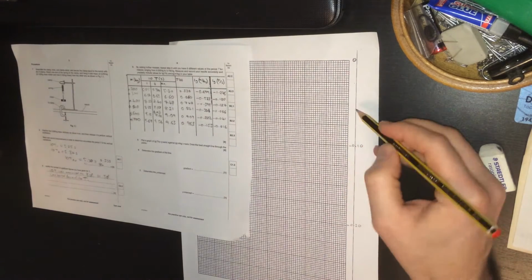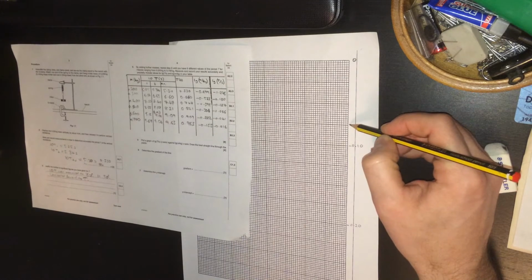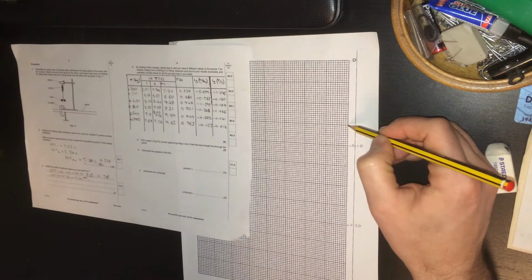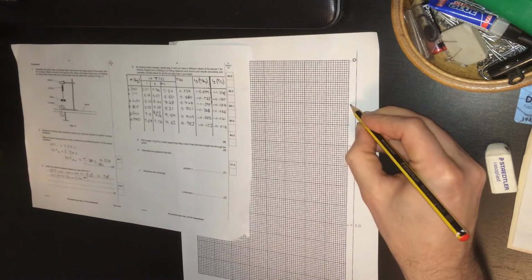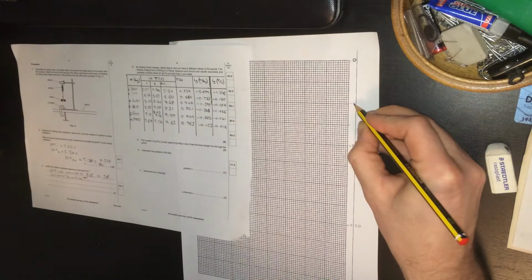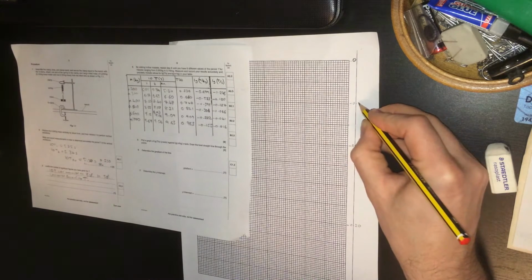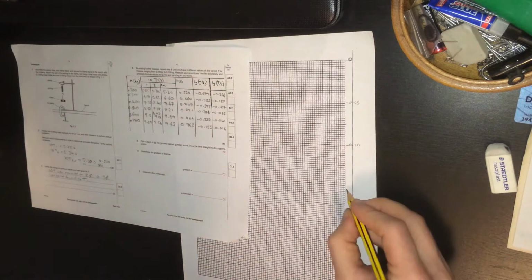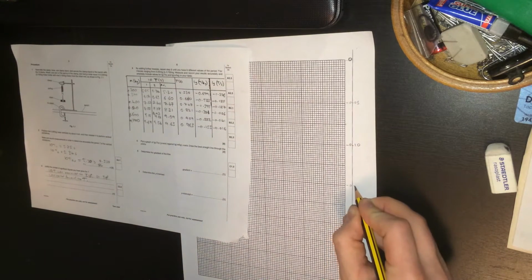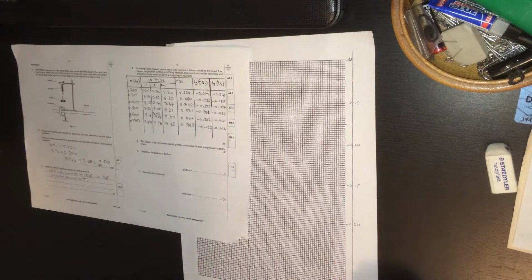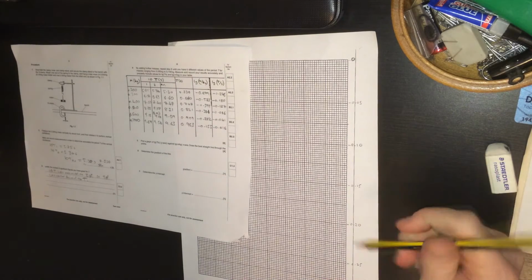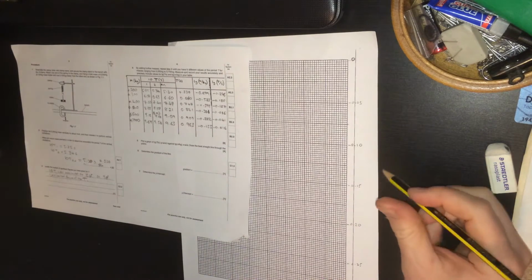I need to make sure that at least every third large square, that's 3 large squares there, has a label on it. In order to do that, I'm going to put the value in here, which is minus 0.05, and then here minus 0.15 and minus 0.25. Now every 2 large squares are labelled, that's fine, because that's more than the minimum of 3.